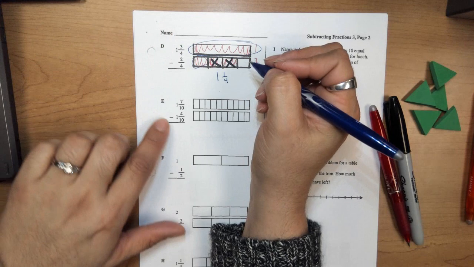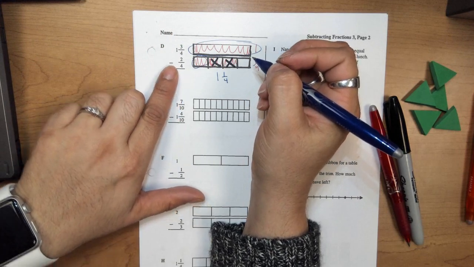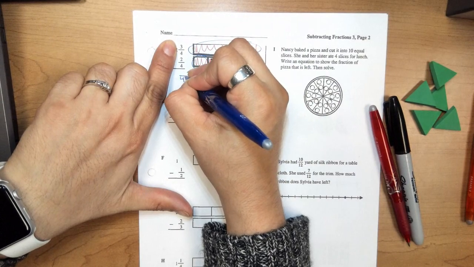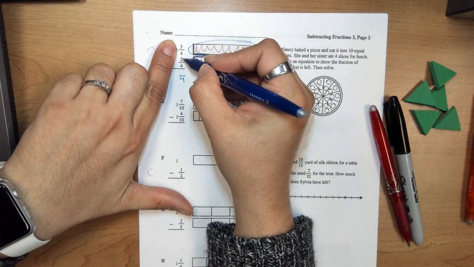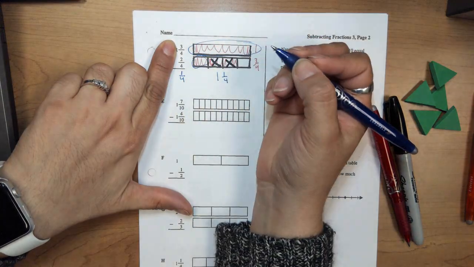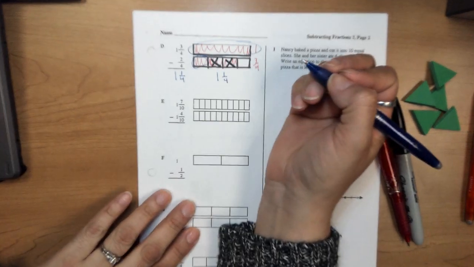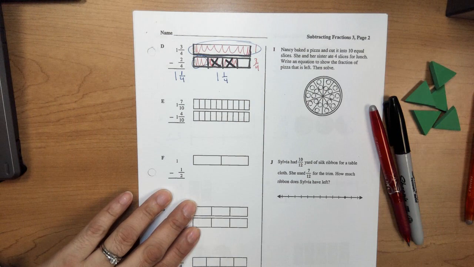Let's see if that matches with our numbers. Again, we keep our same denominator. We subtract our numerators. What is 3 minus 2? 1. What is 1 minus nothing? 1. Do they match? Yes.